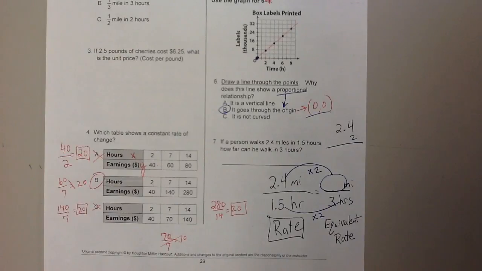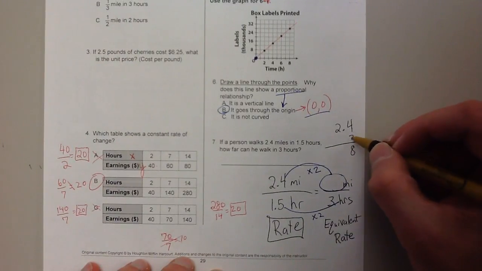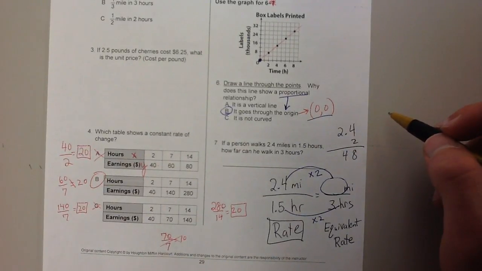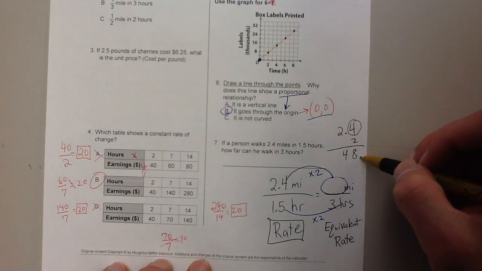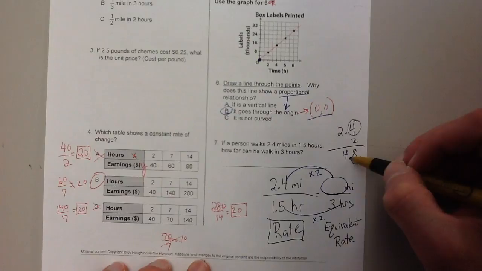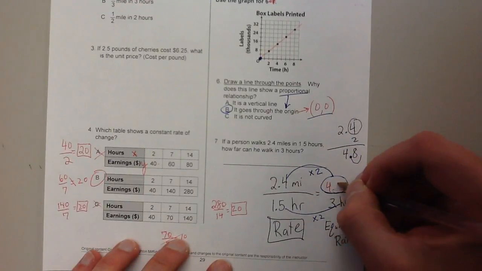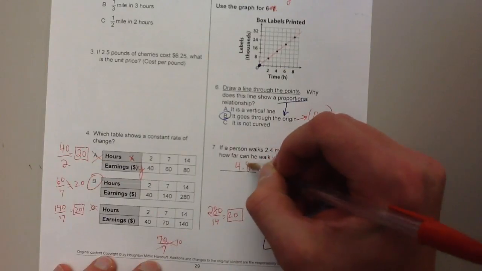Remember, when multiplying with decimals, it does not matter as far as lining up the decimals. We ignore the decimals to begin with. So I multiply as normal. 2 times 4 is 8. 2 times 2 is 4. Now I got to place my decimal. How many digits do I have after decimal points? Well, I only have 1. So I start on the far right, and I go 1 place to the left, right there. So how many miles does he walk in 3 hours? 4.8. Okay, so my answer is 4.8 miles.